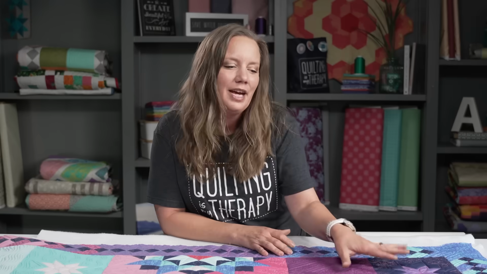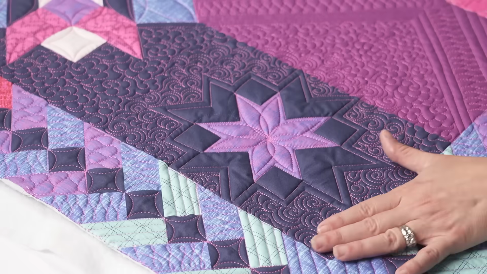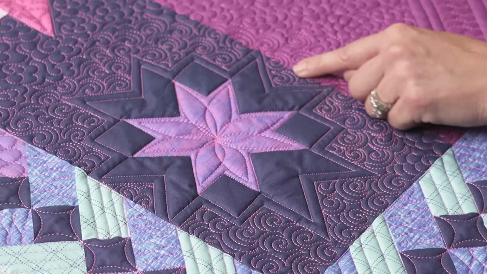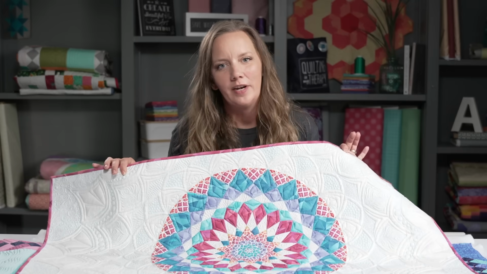I love how it kind of builds it up, but also reinforces the main block of the panel. Then, once that whole thing is finished, I can fill in the rest of the background area. While this technique won't work on every block, especially ones that are bigger and more complex, it's definitely one to keep handy. Now this quilt is another example of using the quilting to recreate the piecing.